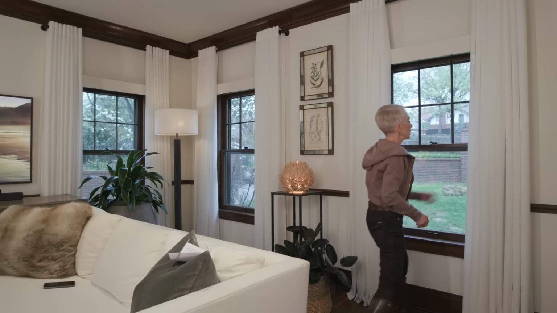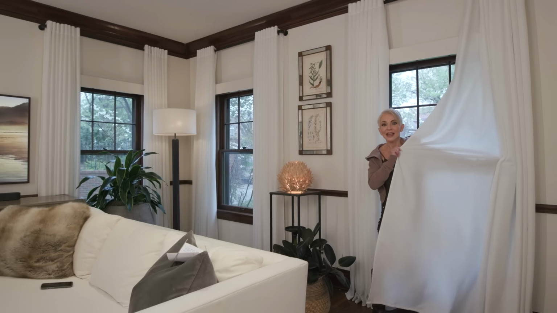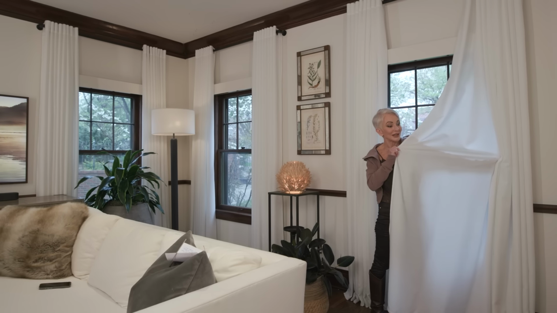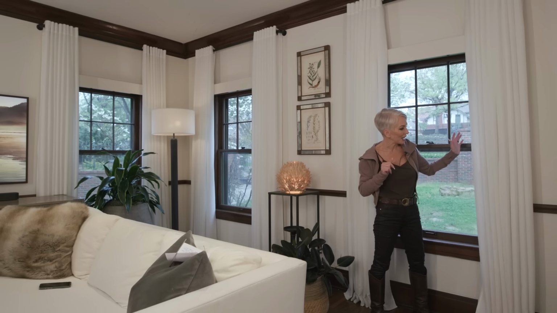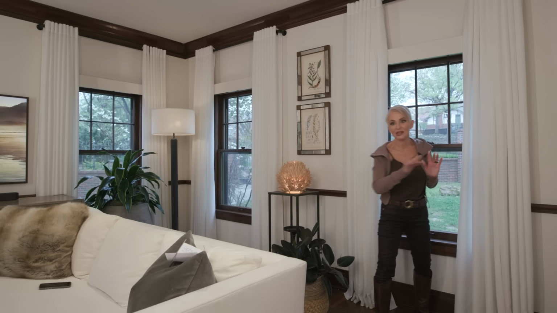Imagine your window treatment isn't on here like this. If it was, you would get that pattern, but it goes like that, and now your pattern just got messed up. Remember the peacock feathers.